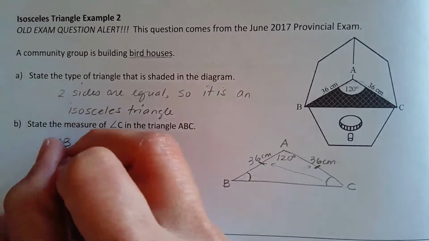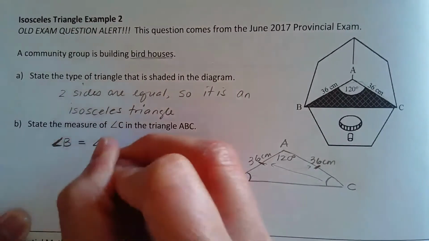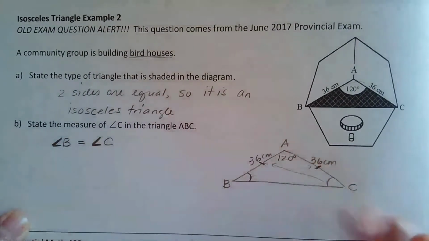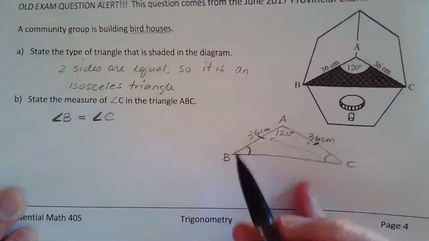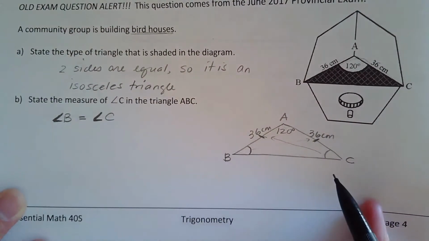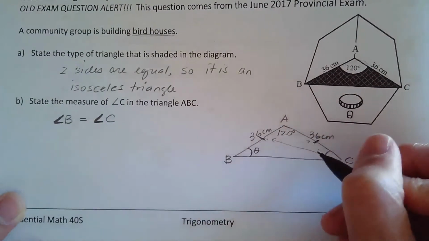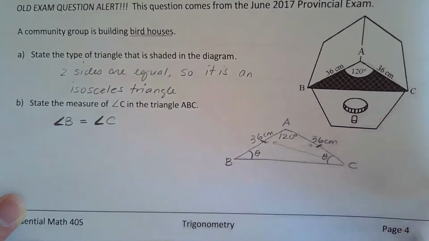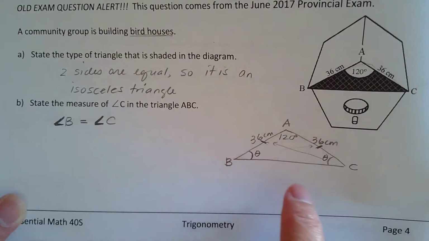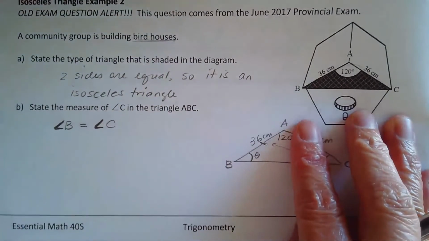This is probably the very first time you've seen me use this symbol. This means angle. Angle B and angle C are equal. So if you want, we can call this theta and we can call this theta. So it kind of turns us back to what we had earlier.